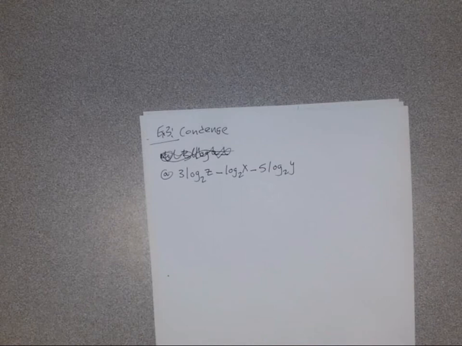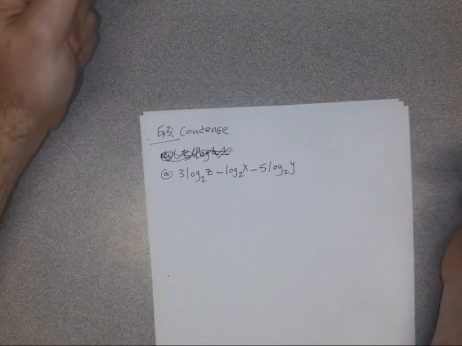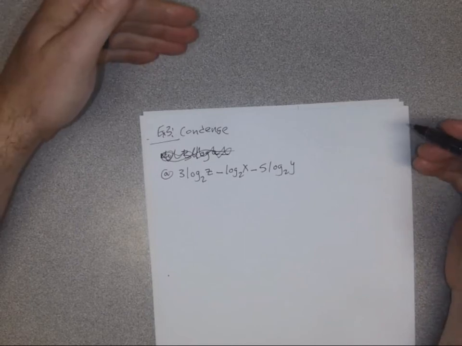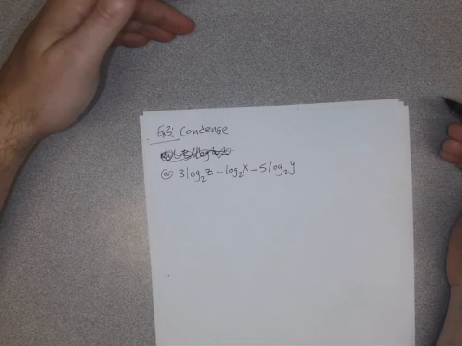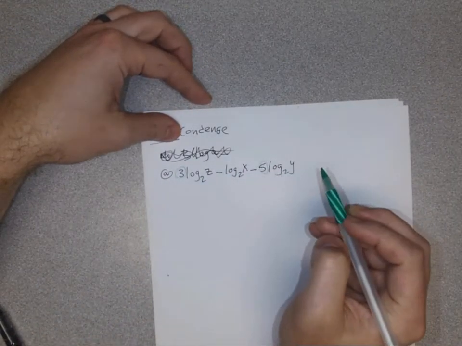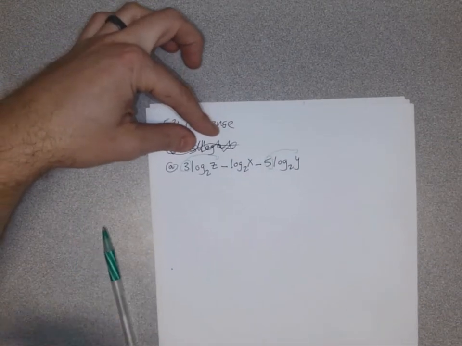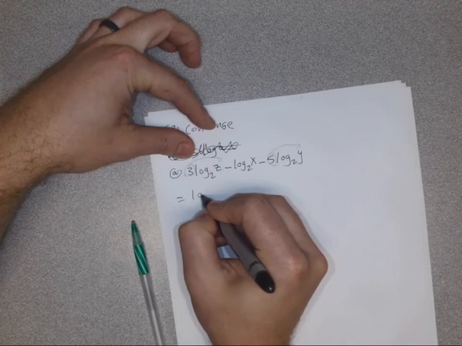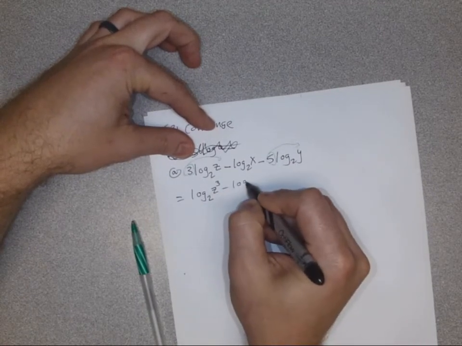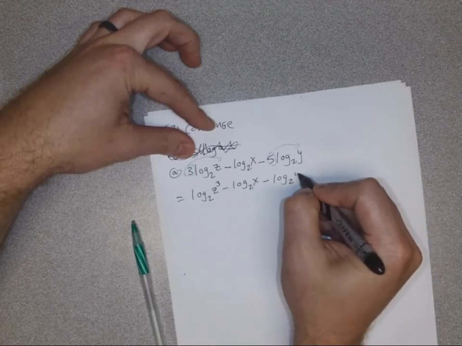All right, so we're condensing now. We're going in the reverse direction. So typically, one of the first things you'll do is the power rule. And it's not always going to be the case, but typically that's what will happen. So you can see here that we have this 3 out front and this 5. So we can bring that back up here into the exponent. So this is equal to log base 2 of z cubed minus log base 2 of x minus 5 log base 2 of y to the 5th.